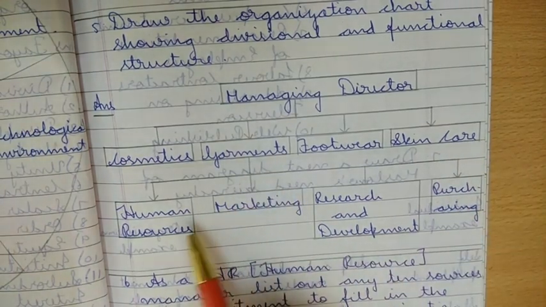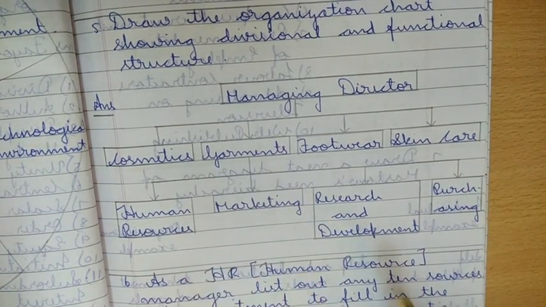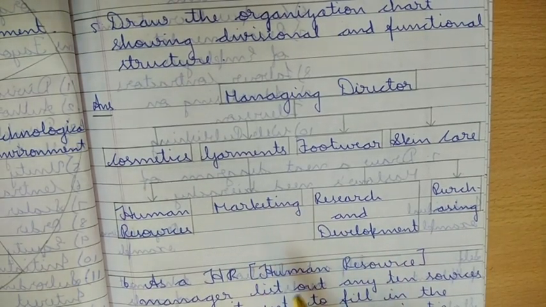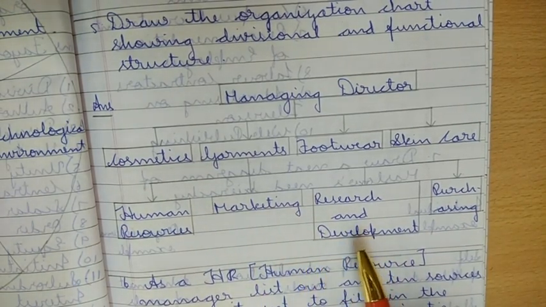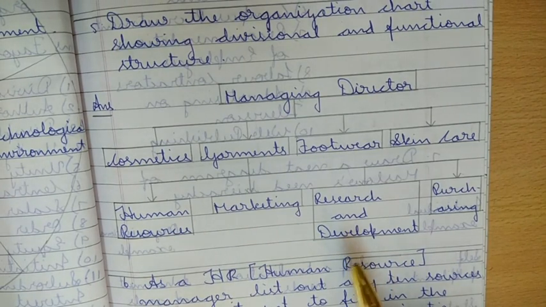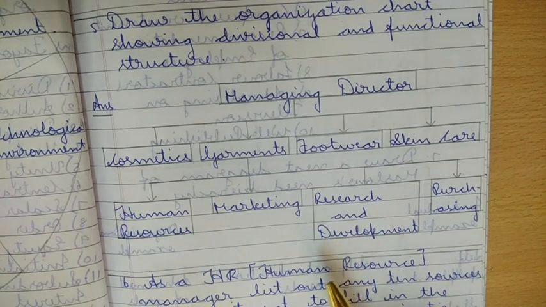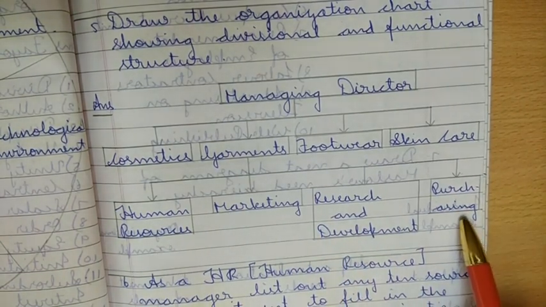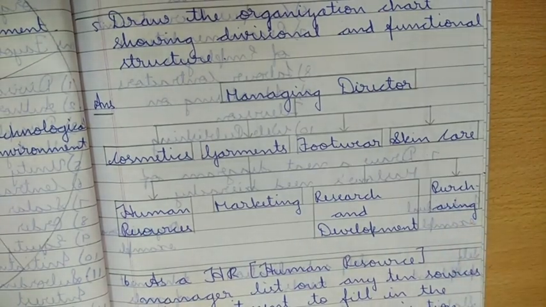So under garments there is human resource first again. Next is marketing, so we have to do the marketing. Next we have to research and develop, checking whether whatever we have produced is developing, whether there is any development in the process of purchases made by the consumers. Next is purchasing, the purchases made by the consumers.